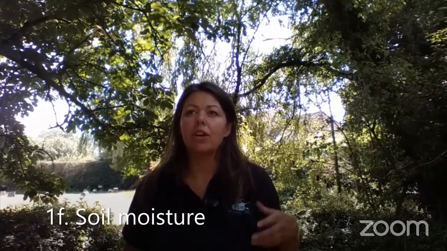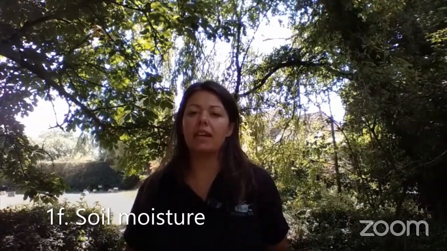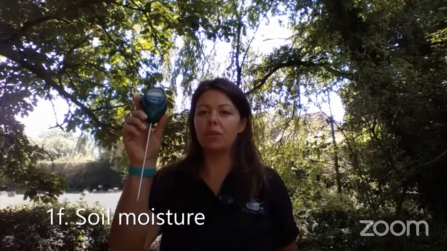Soil moisture can be calculated both relatively and absolutely. If we just use a relative measurement, we can use one of these, which is a common garden centre purchase, a moisture meter, and you just put it into the ground and it reads off on a relative scale of 1 to 10, 1 being the most dry and 10 being the most wet. That can give you an easy comparison to make between two areas.